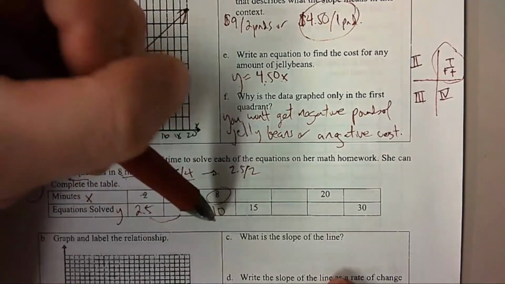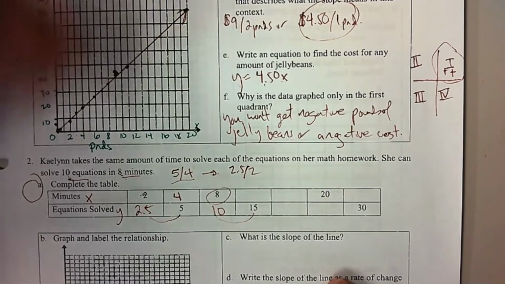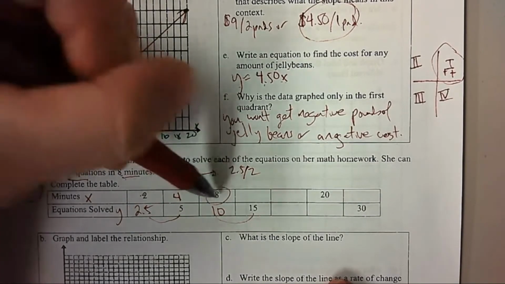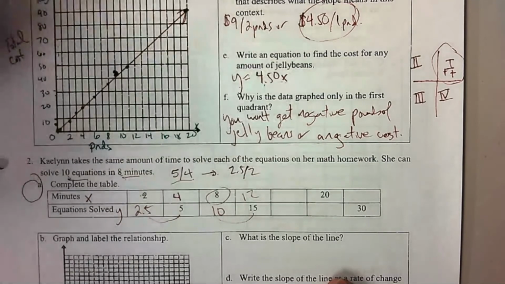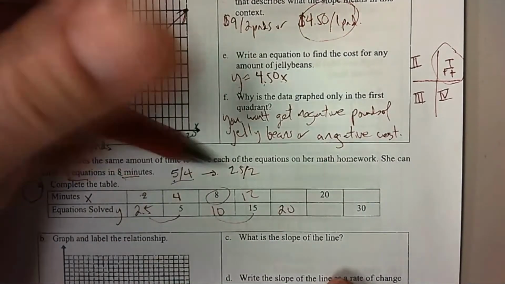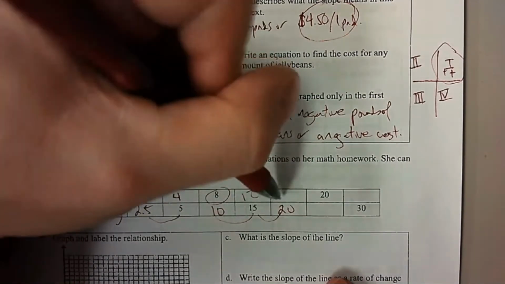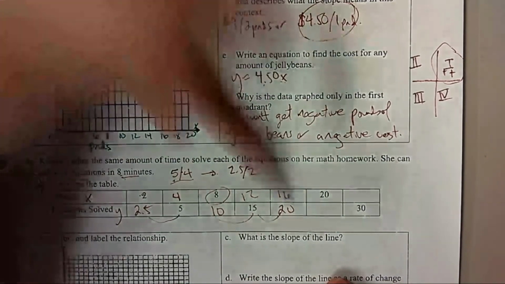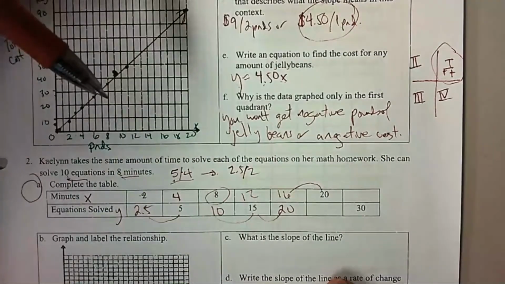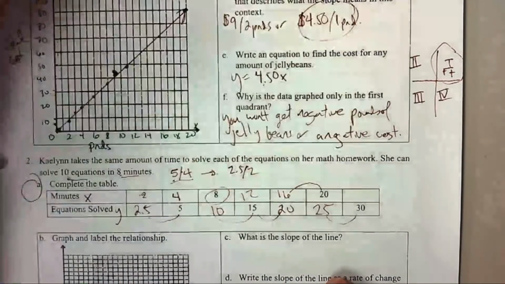And then moving right along here, we see equations solved. We jump up to 15. So we solved another 5 equations. And we knew it was 5 equations for every 4 minutes, so I have to add 4 minutes onto the 8, which you would have got 12. Okay, this blank spot, you can put whatever you want in there. Maybe we'll say 20, because we're counting by 5s. So if I go 5 more equations, that's going to be 4 more minutes. So 16. And then I see here, there's 4 more minutes. So that's going to be 5 more equations, 25. And then I have 5 more equations, so that's going to be 4 more minutes at 24.